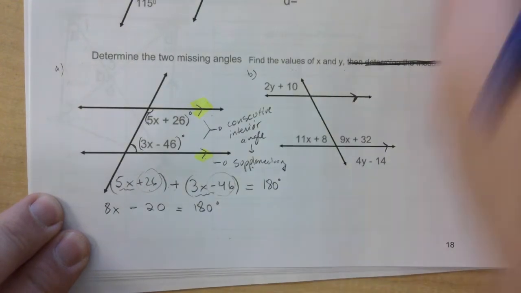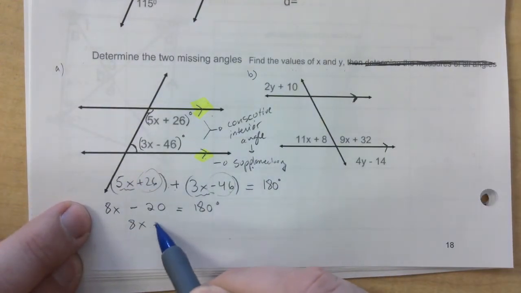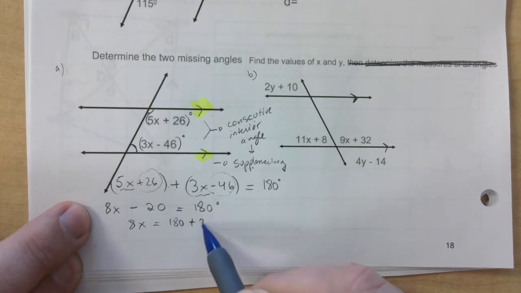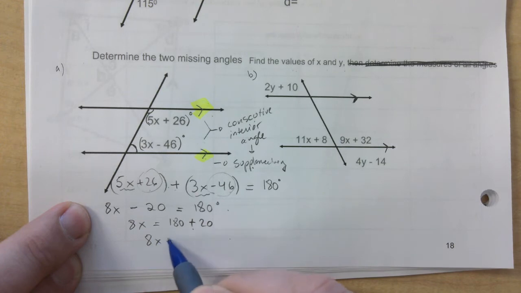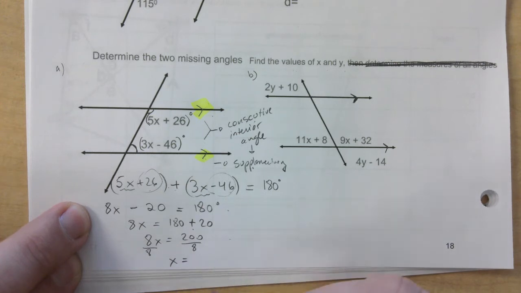You're basically combining like terms. And then 8x is equal to 180 plus 20. The 20 comes over adding. So it's 8x is equal to 200. Divide both by 8. X is equal to 25 degrees.